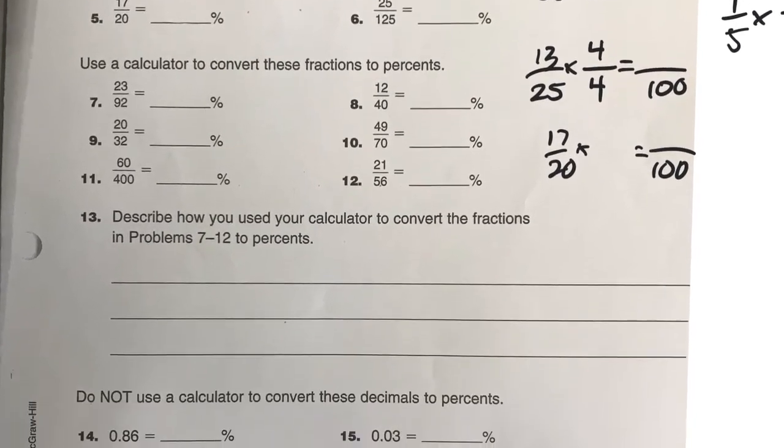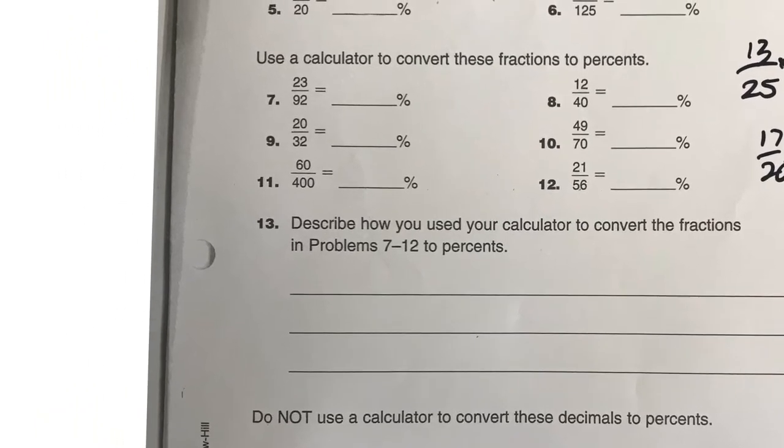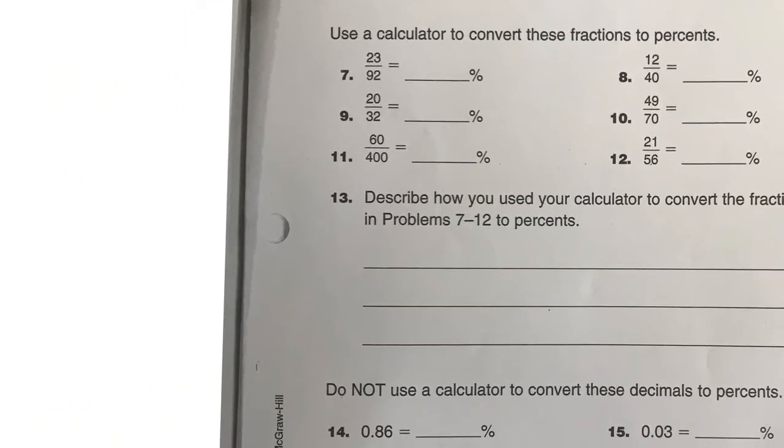Let's go ahead. These here are for calculator, you use your calculator, simple. So in your calculator, you would put 23 first, and 23 divided by 92, and what do you get? I need to do it myself, hold on. And I just did it, and I got 0.25, and what is that as a percent? That is simply 25%.